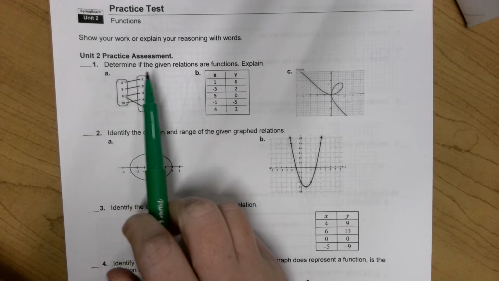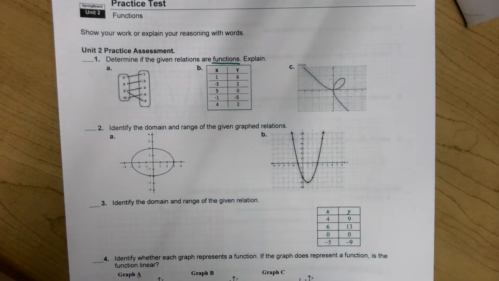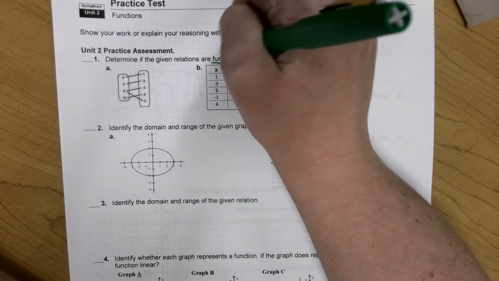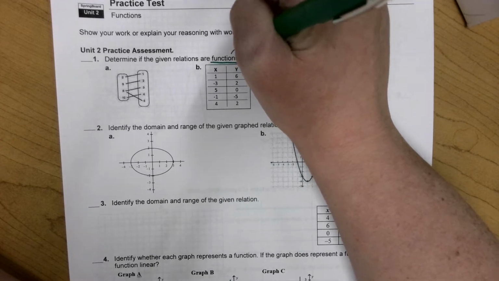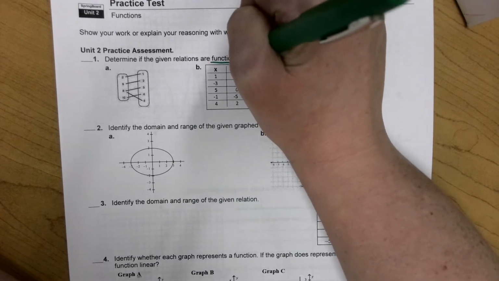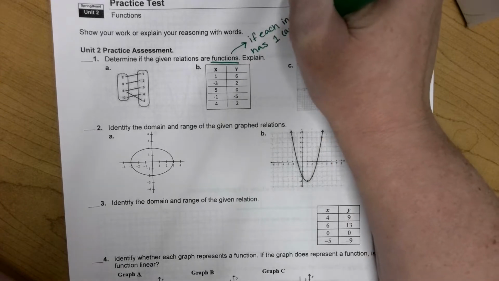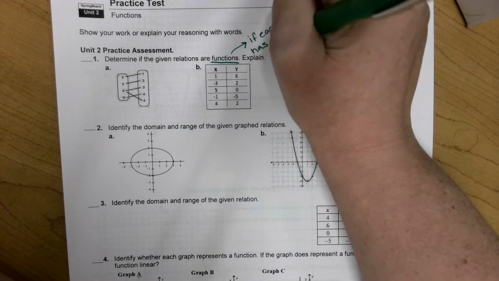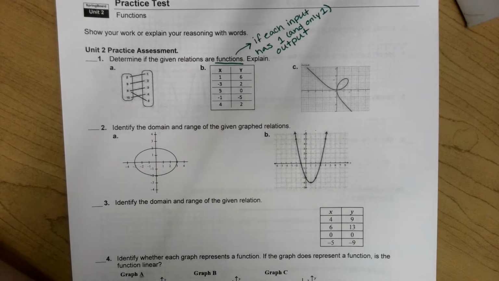All right, determine if the given relations are functions. So the first thing we need to know is what is a function. And I think you are probably sick of all of us saying that a relation is a function if each input has one and only one output. All right, so a relation is a function if each input has one and only one output.